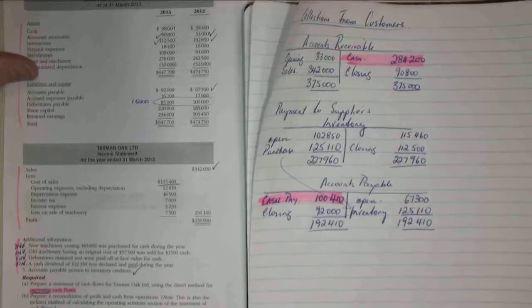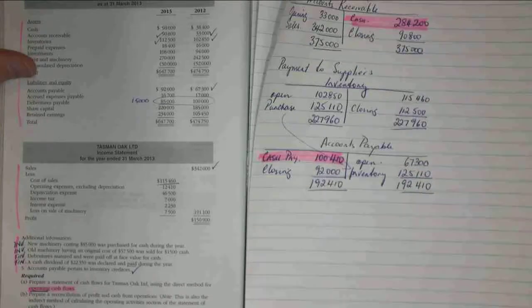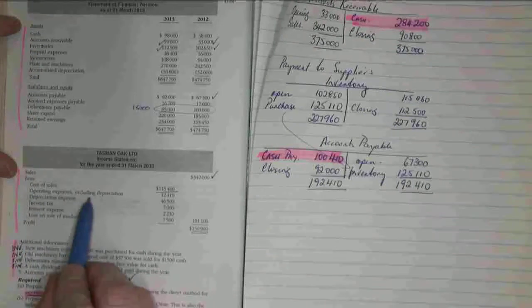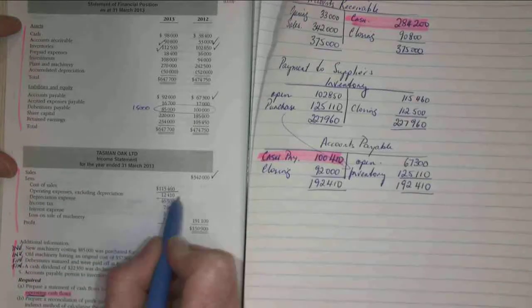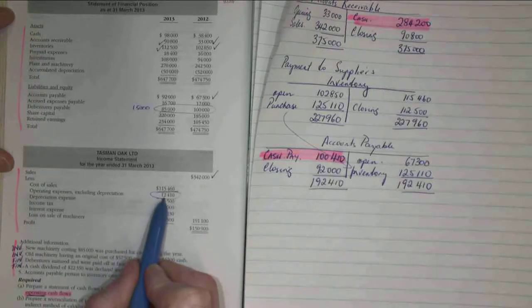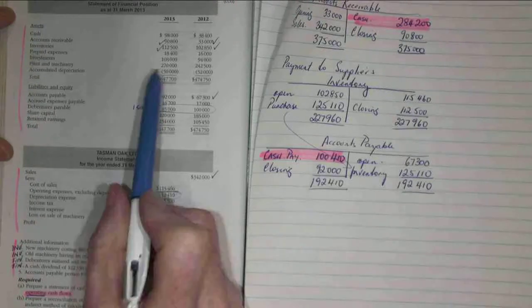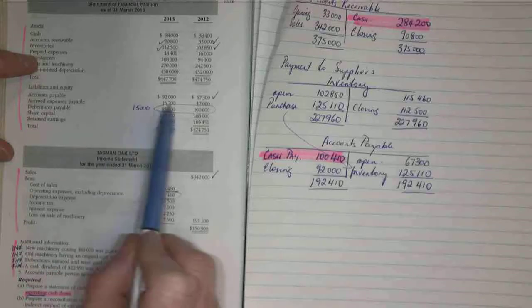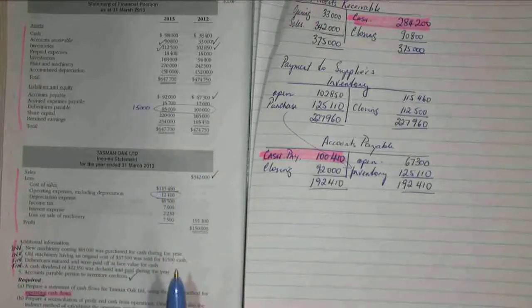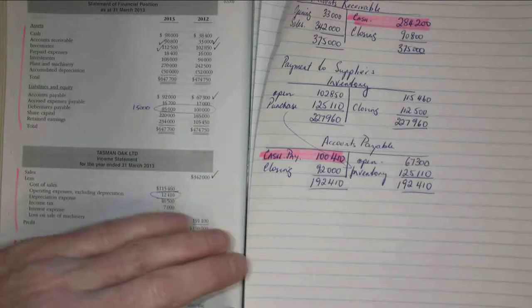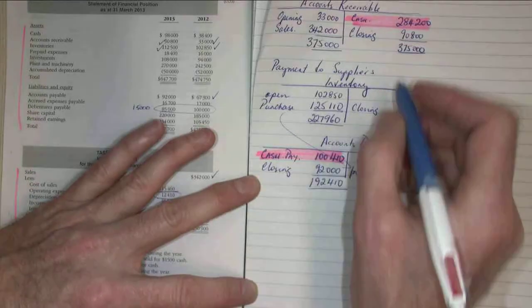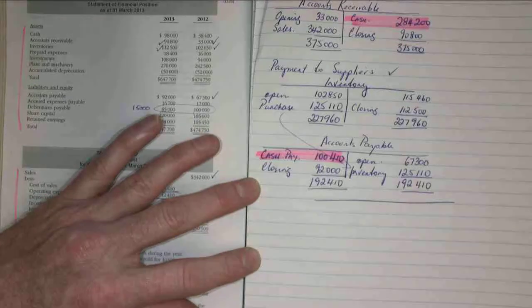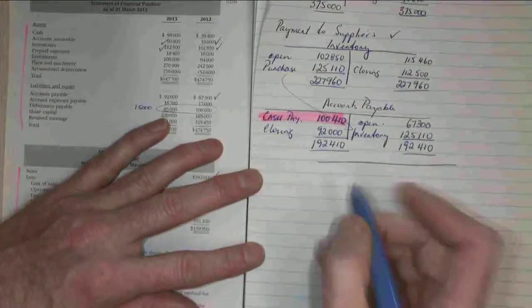Is there any others that I need to rebuild? Accrued expenses, alright. So let's have a look. We've got operating expenses excluding depreciation are 12,410. Now, is that the payments? Let's have a look if we've got any payables and receivables, or we've got prepaid, yep. And we've got accrued expenses. So I'm going to have to work out what's my accrued and prepaid first before I can do my operating. I've done cash from customers, payments to suppliers. Next I'm doing operating expenses.